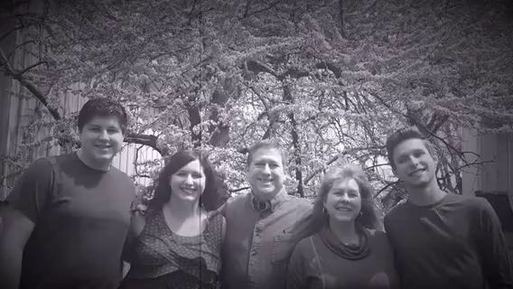And here's a picture of my family on Easter. We're posing in front of a red bud tree, but you can't see the red because we're black and white today.